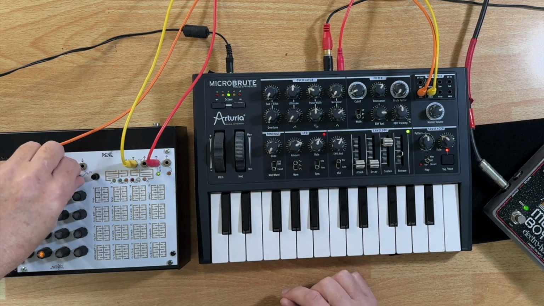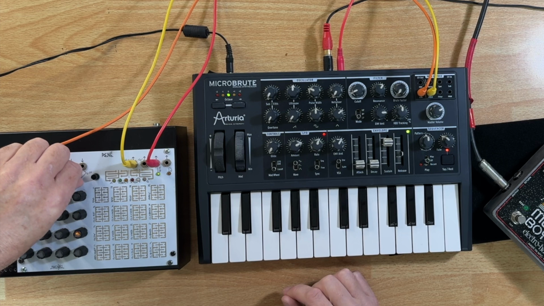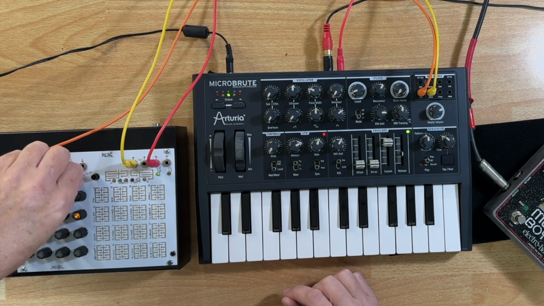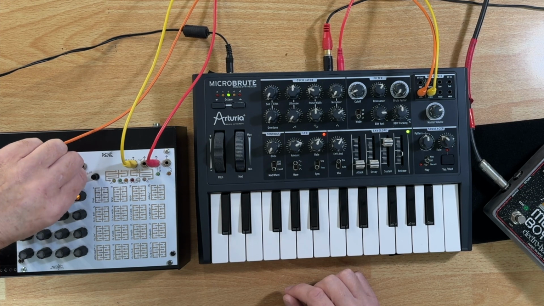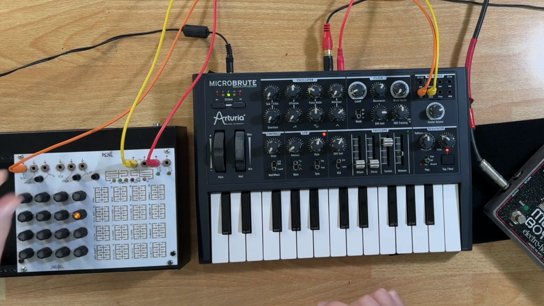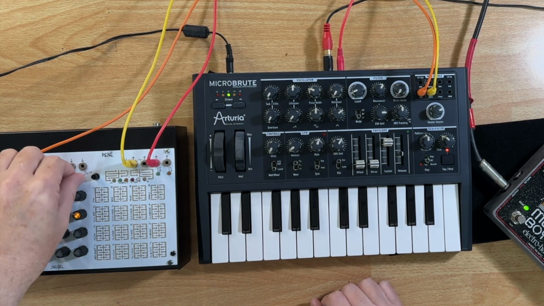So up here, I can actually have my four sequences being selected in real time by me twiddling with the knob. So that will stop it from being a repeating pattern into something which is more random using the notes.